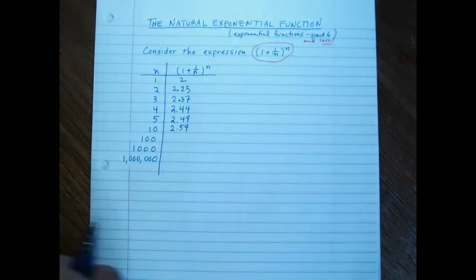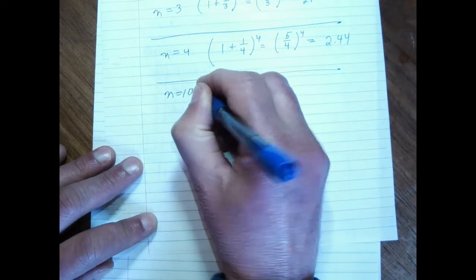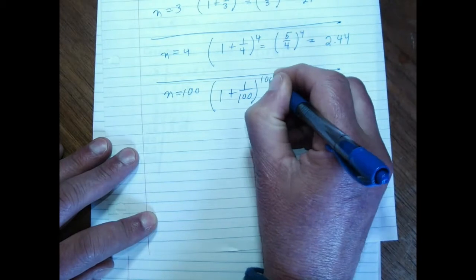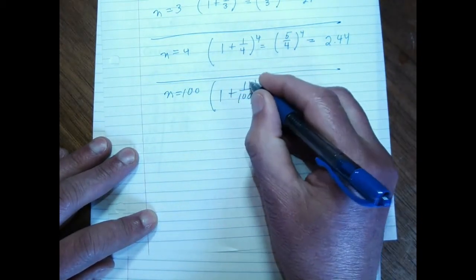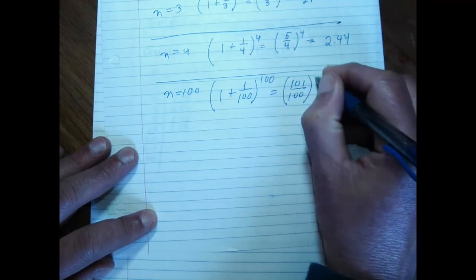I think one more of these I just want to write out. If I plug in n equals 100, 1 plus 1 over 100 to the 100th power, that's going to be 100 100ths plus 1 100th is 101 100ths to the 100th power.